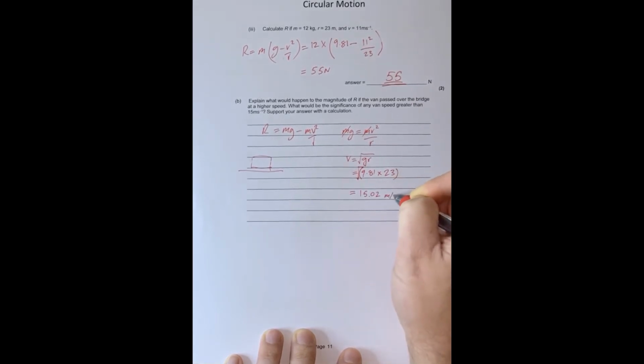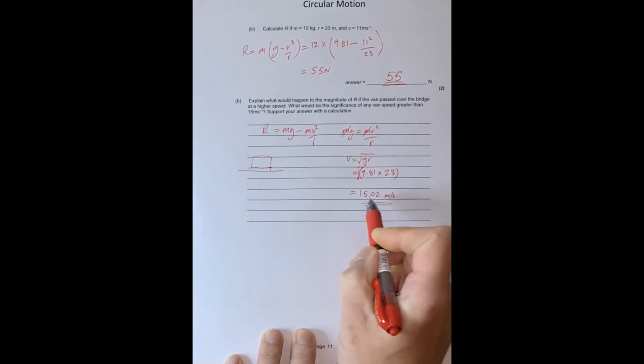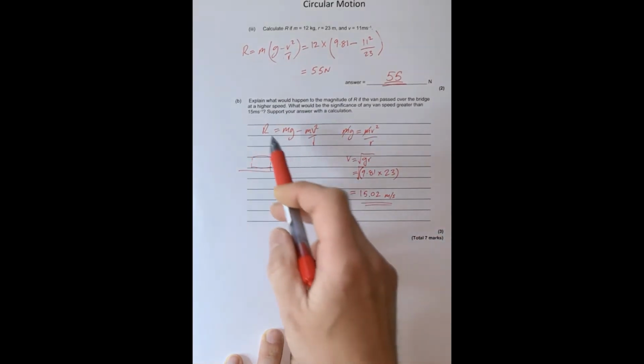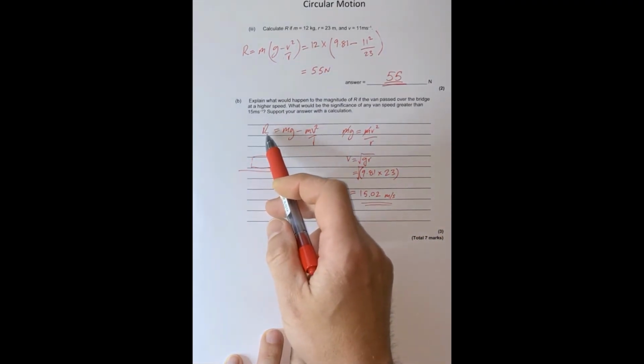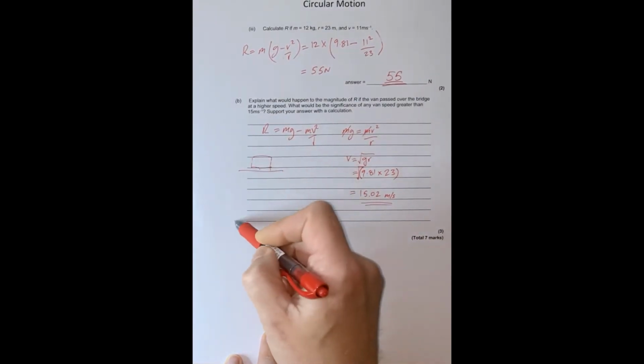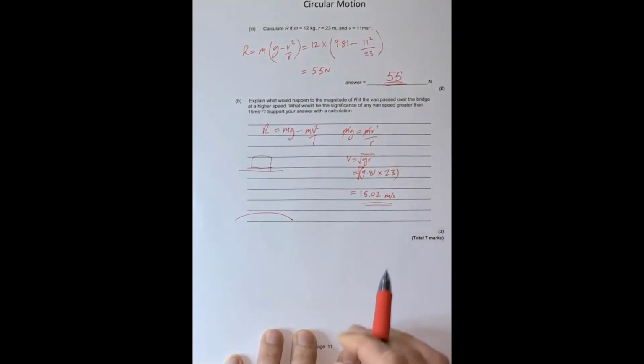15.02 meters per second. So in other words, as we're getting closer to 15 meters per second, the reaction force is getting closer to 0, and eventually if you go over 15 meters per second, this is going to launch the box off the ground.